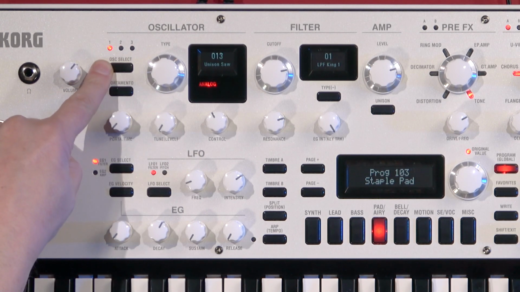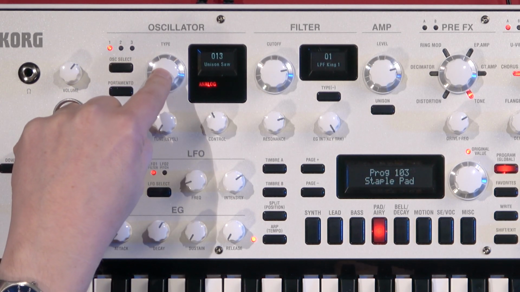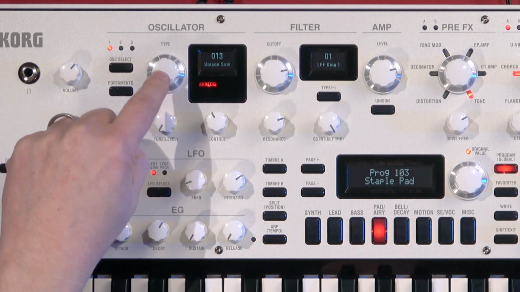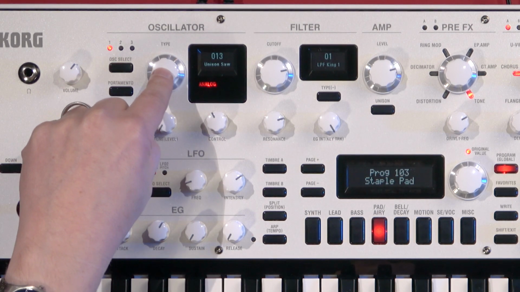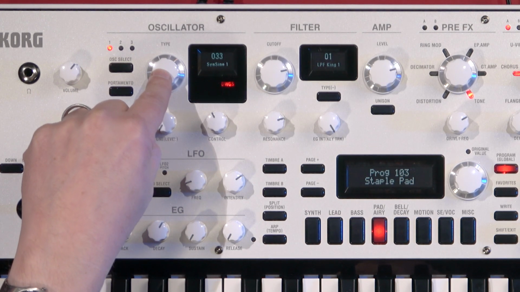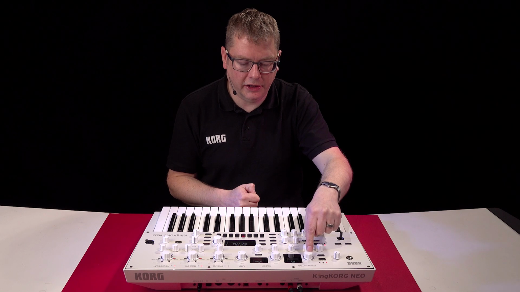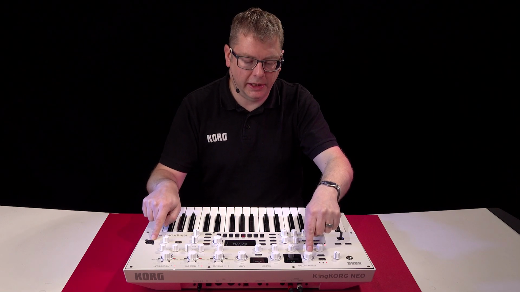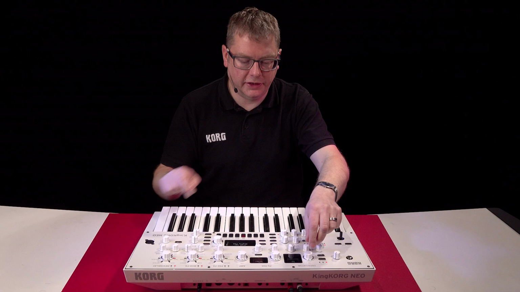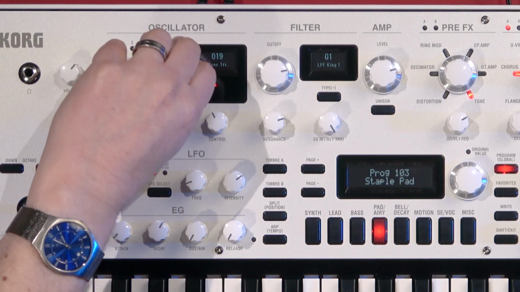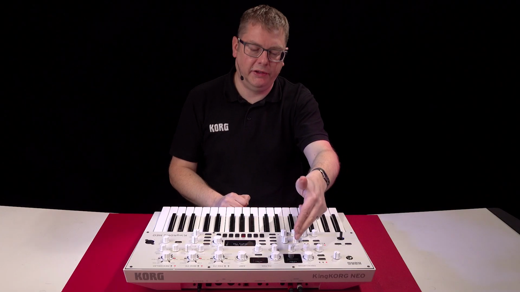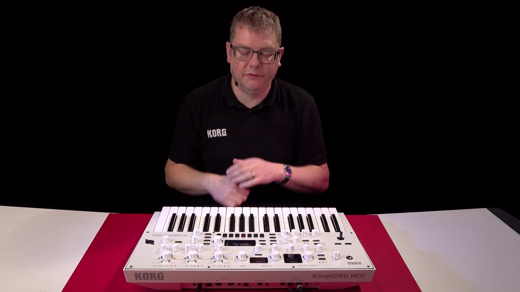So that's your basic waveform. And then if you press this knob here, you can actually toggle between the different types of waveforms. So you've got analog modeled ones, you've got digital ones, you've got PCM or sample based ones, and then you've got your vocoder mic in as well. Once you select a category, you can just go through by turning the dial here. So it's really nice to have a dedicated screen for that, as it is for your filter as well.